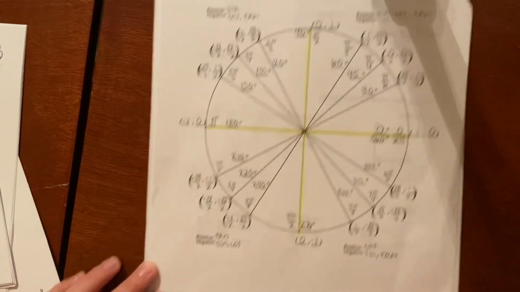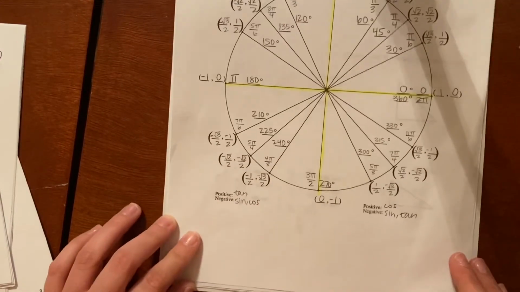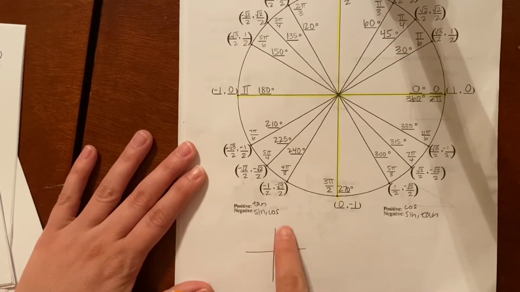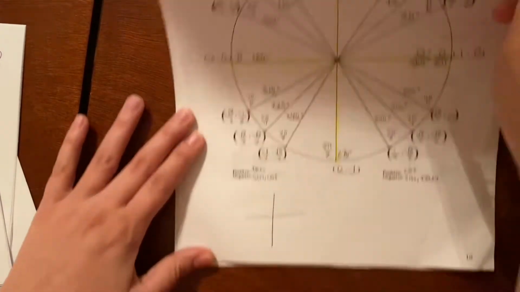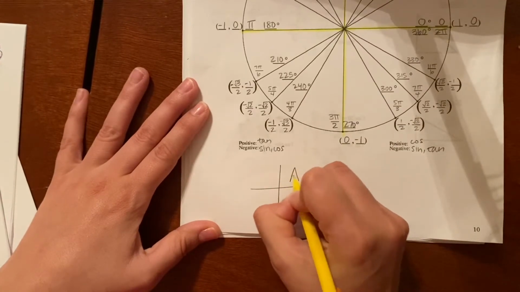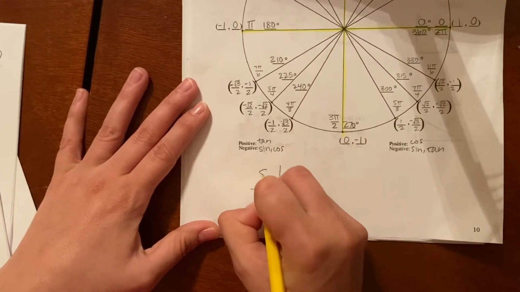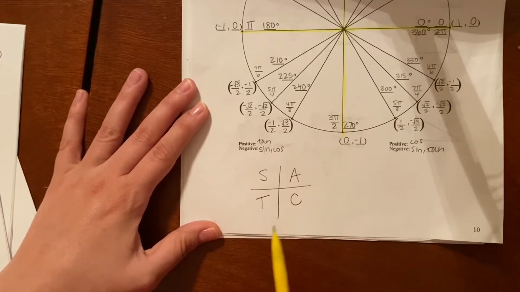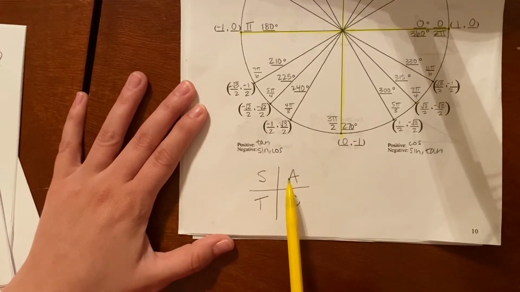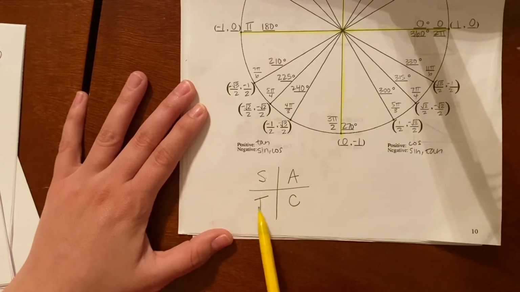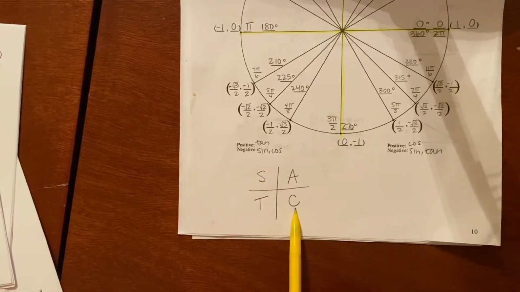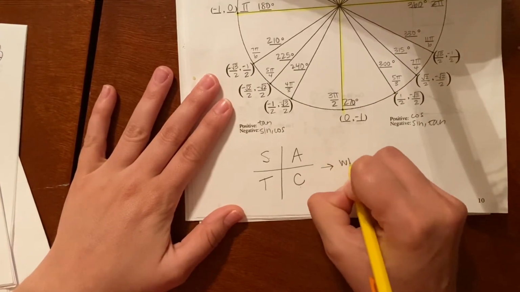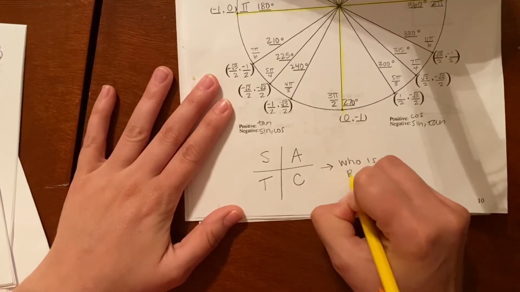Now we have a little acronym that helps us remember where each of these is positive. So I'm going to draw my 4 quadrants. And in these quadrants, I'll put A in the first quadrant, S in the second one, T in the third, C in the fourth. This acronym is all students take calculus. This acronym tells you who is positive.